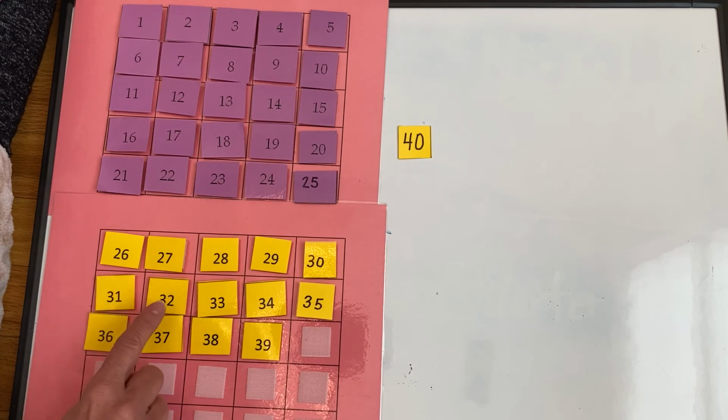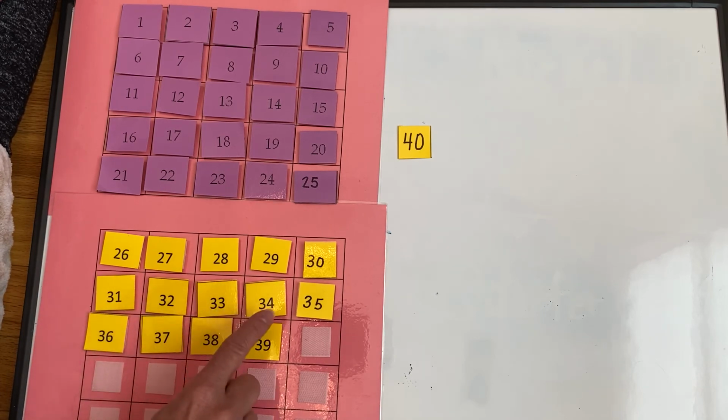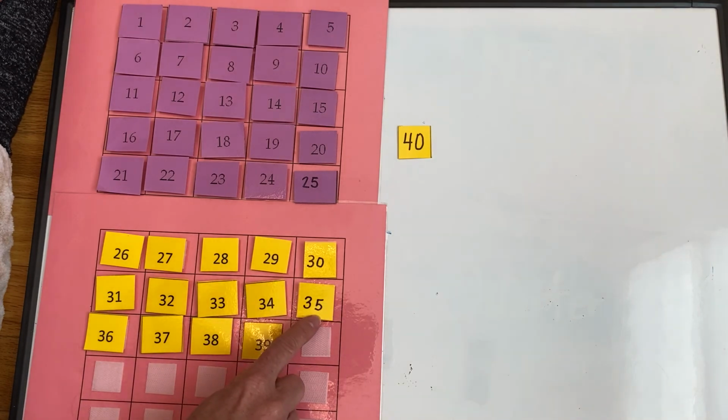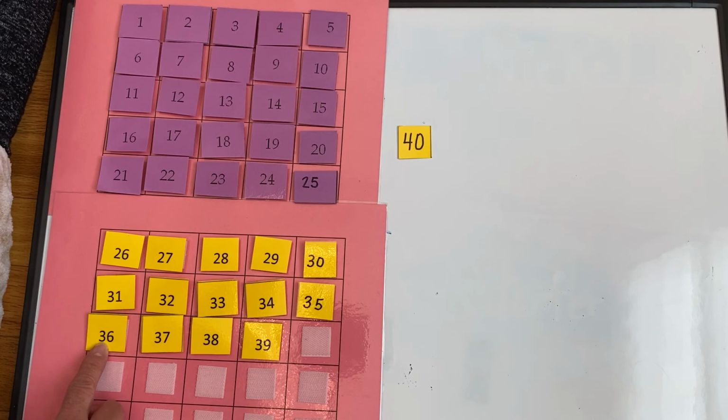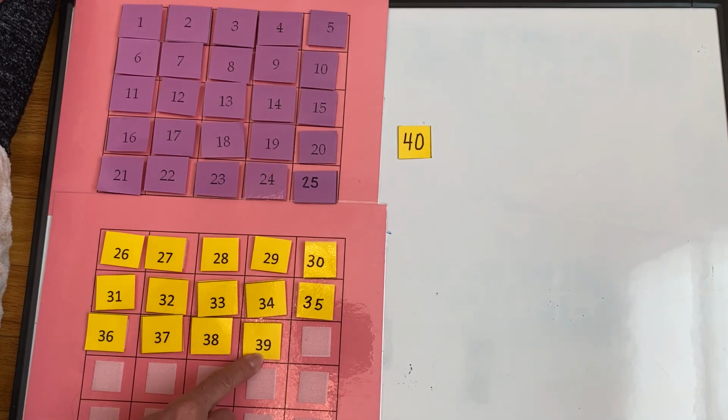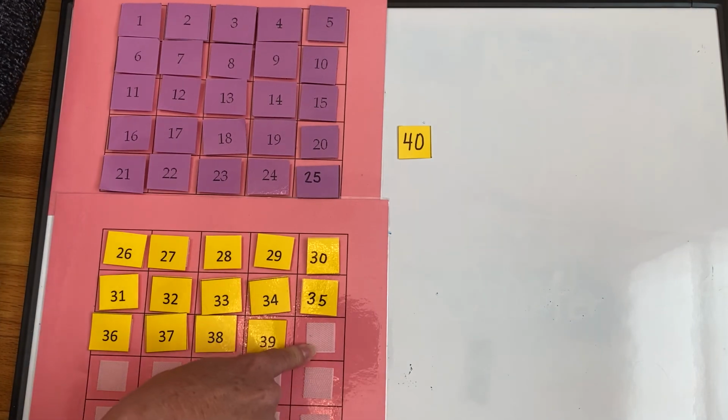31, 32, 33, 34, 35, 36, 37, 38, 39, and we have a new number.